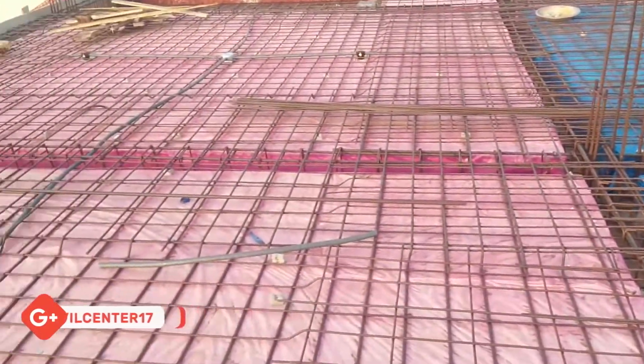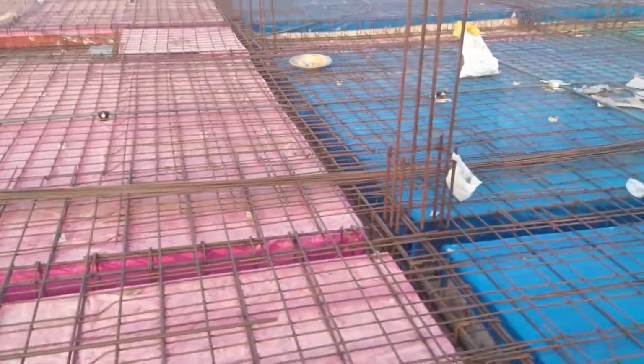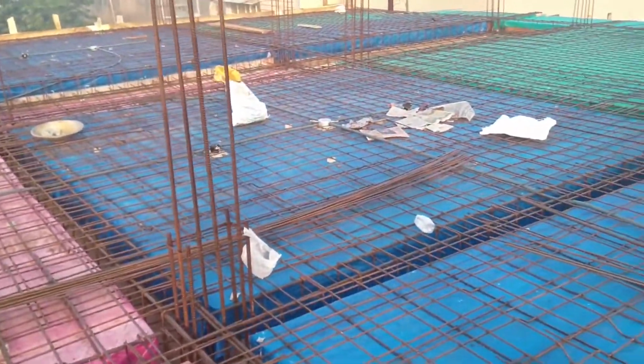So this was a site where we have shown the reinforcements of a slab.